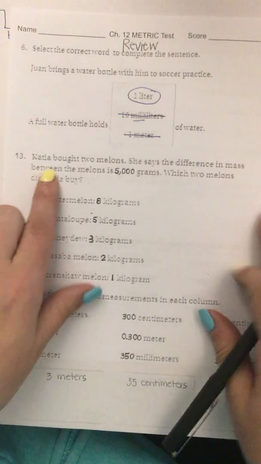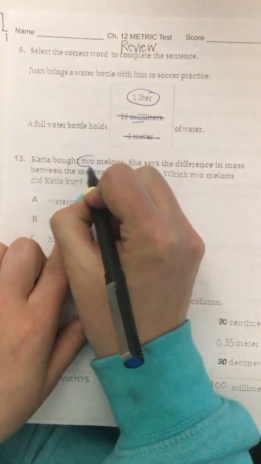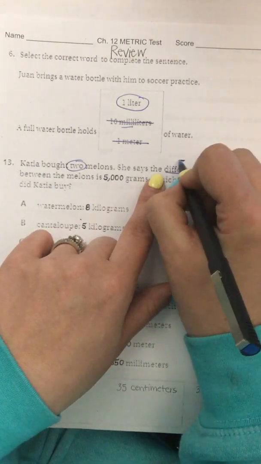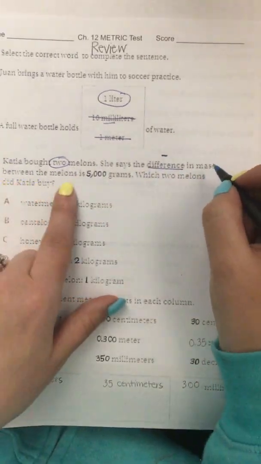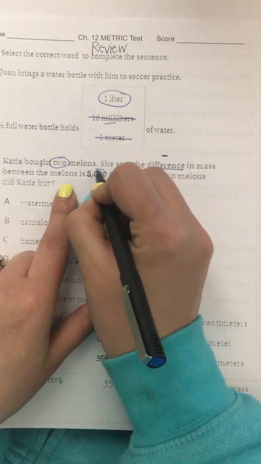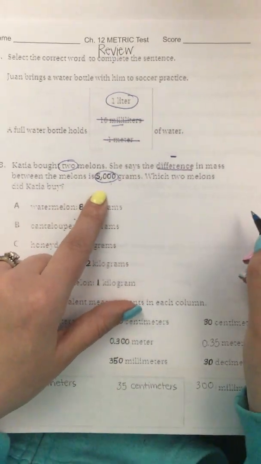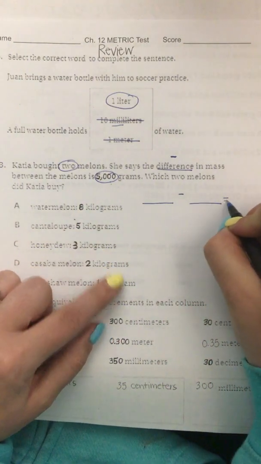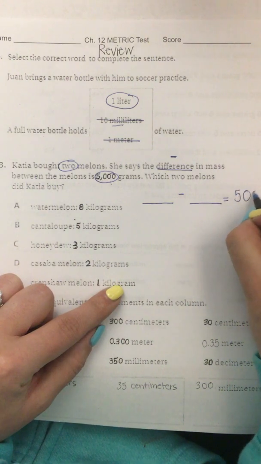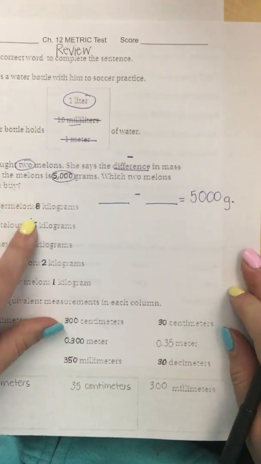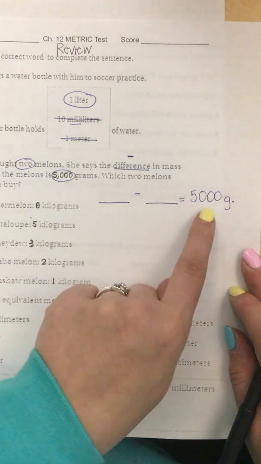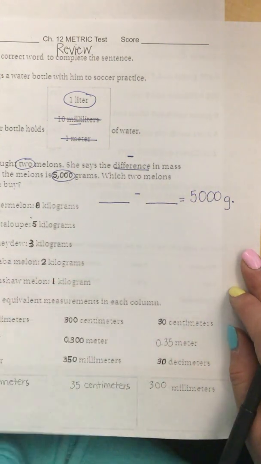All right, next question. Katya bought 2 melons. So that's important. She bought 2 melons. She says the difference, which means subtract, in mass between the melons is 5,000 grams. So what that sentence is saying is something minus something equals 5,000 grams. I can see that all of my choices are in kilograms, so it would make the most sense to change my 5,000 grams into kilograms.